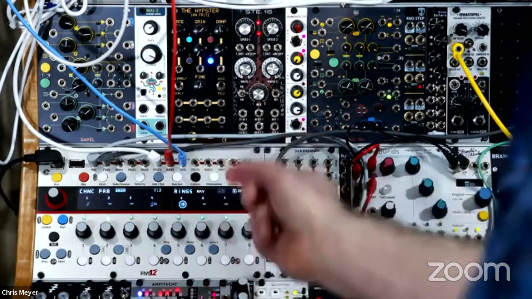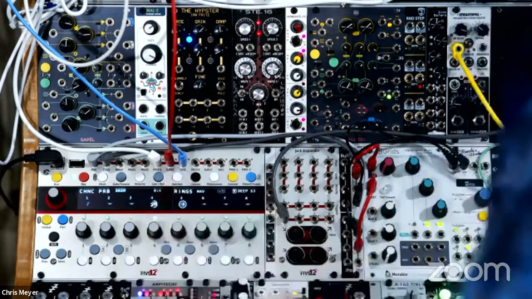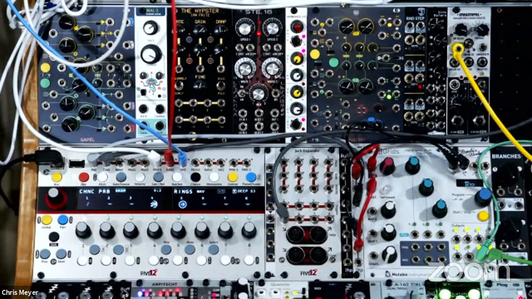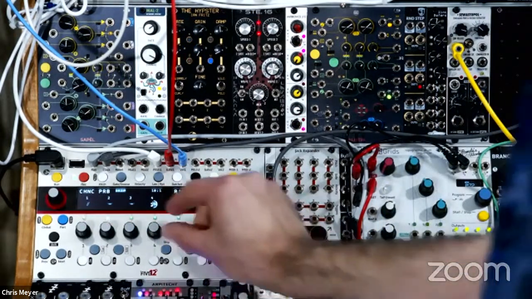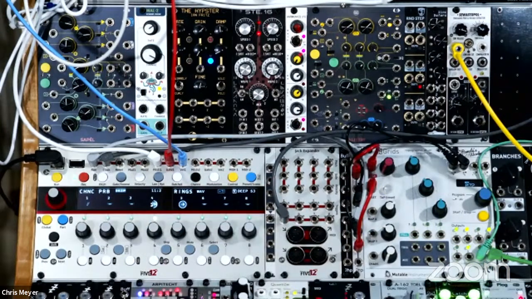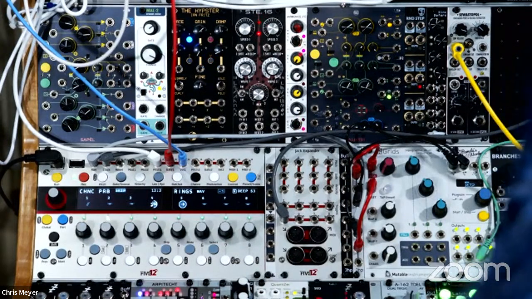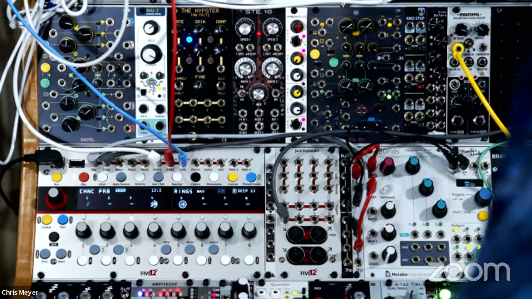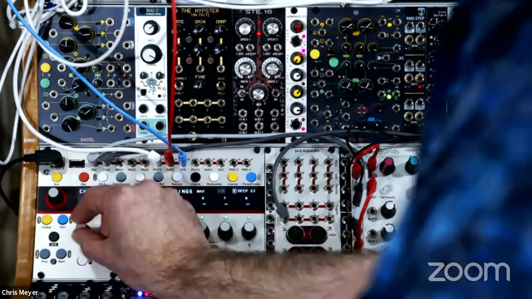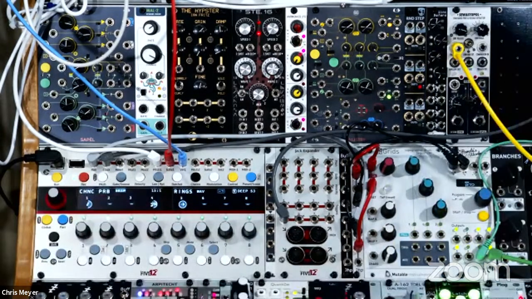So even I might just do something as simple as hit the octave occasionally on one of the steps. There we go. And then maybe I'll ratchet or repeat the first note. I like to put emphasis on the first note.